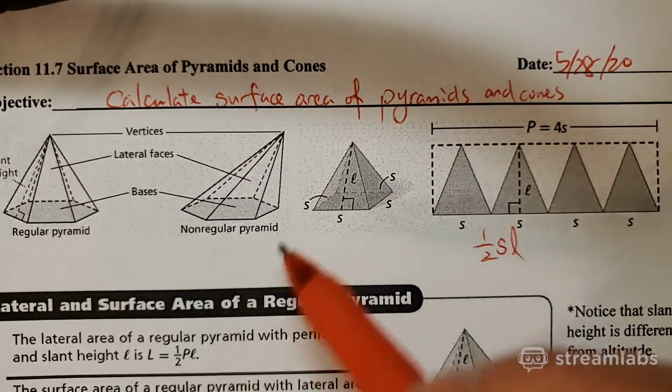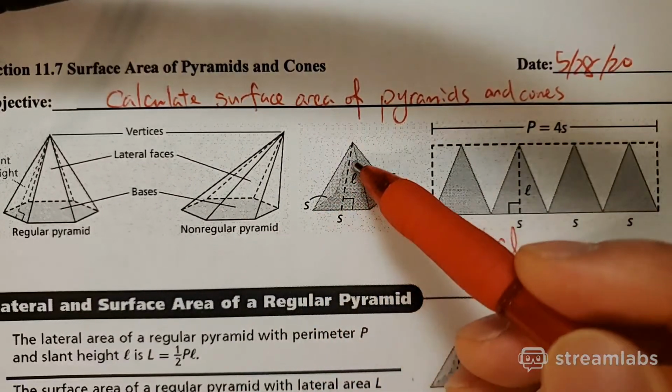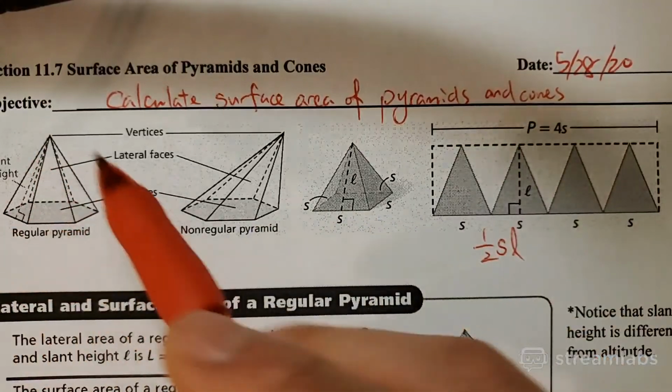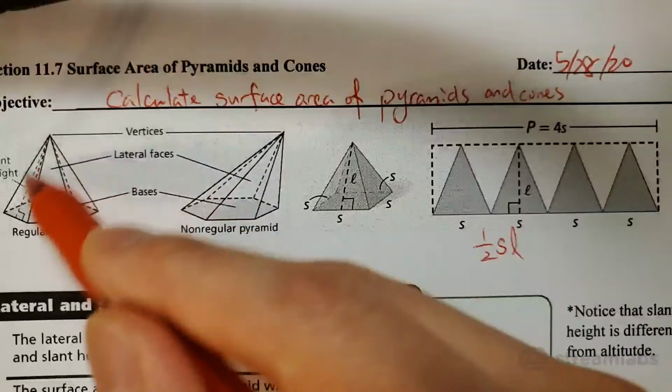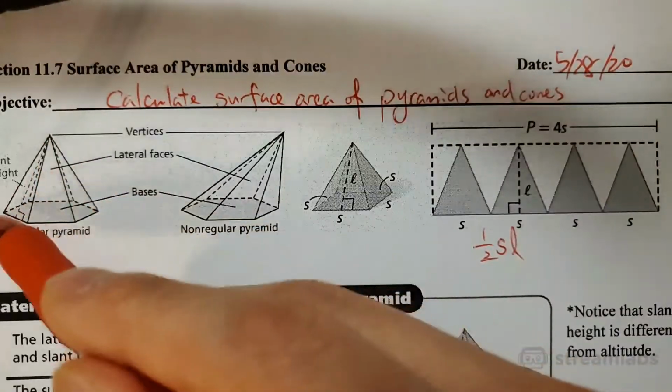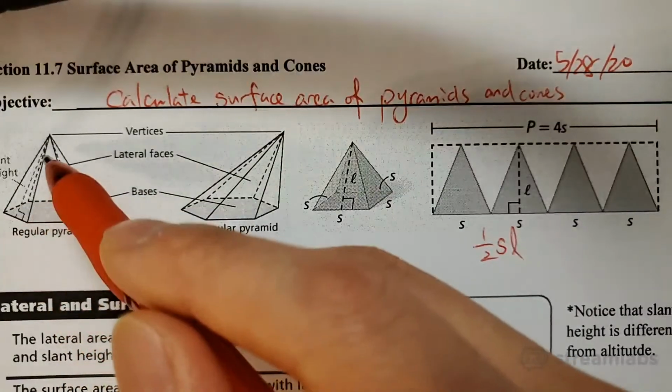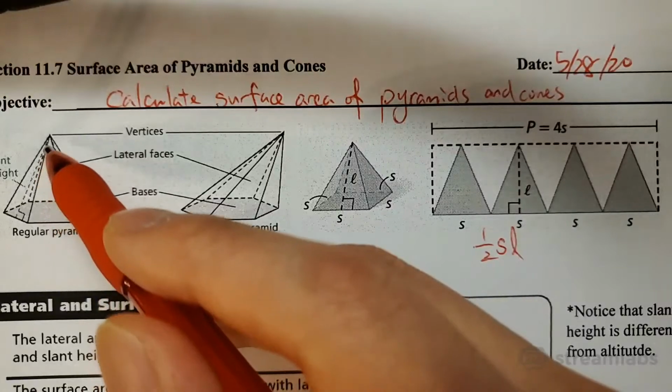So half base, which is the side length, times height. This height is the height of the triangle, which in the pyramid is not the height of the pyramid, but the slant height, right? Because when we do surface area, we want to use all the dimensions on the surface.